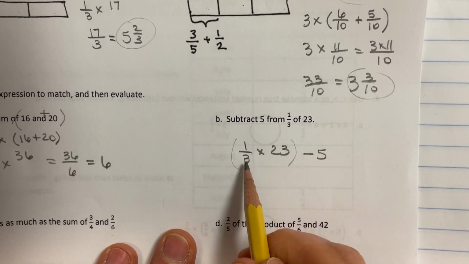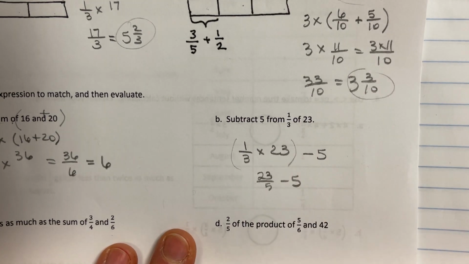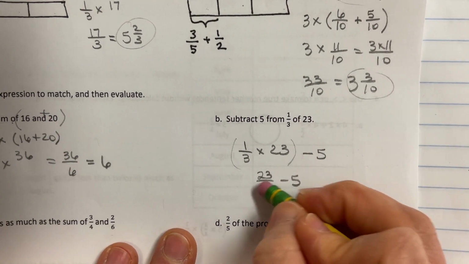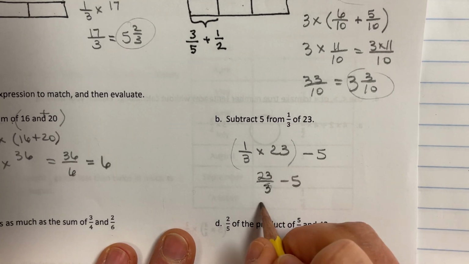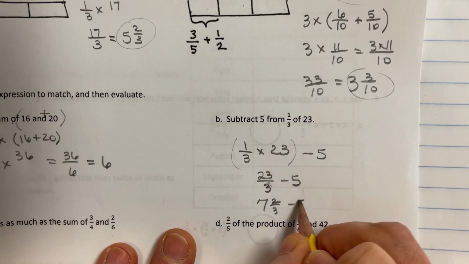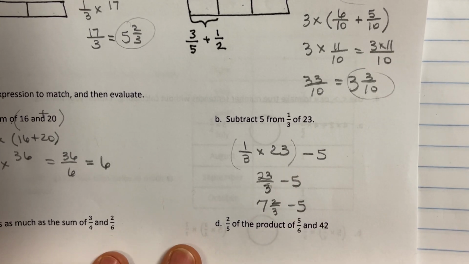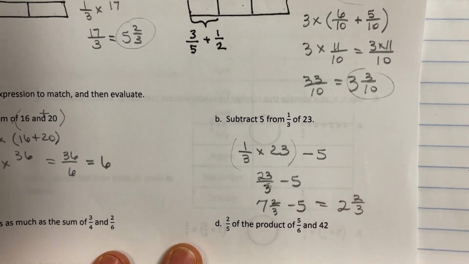Well, this would be 23/3 minus 5. How much is 23/3? Well, 3 goes into 23 7 times, which is 21. So that's 2 left over. So 7 2/3 take away 5 would be 2 2/3. So there's our answer there.